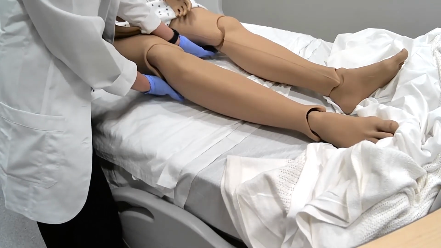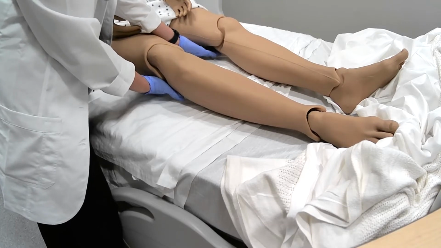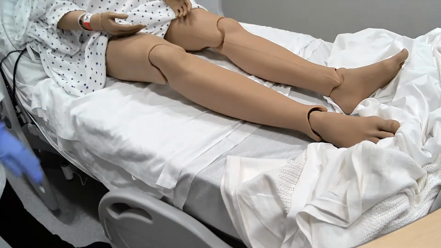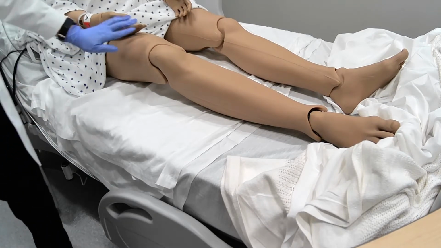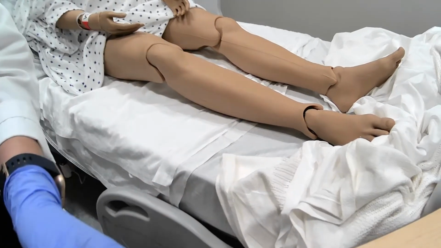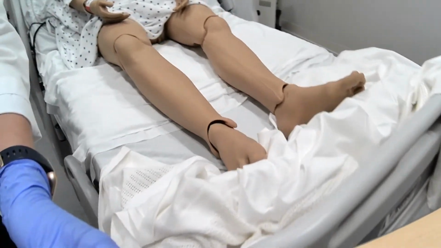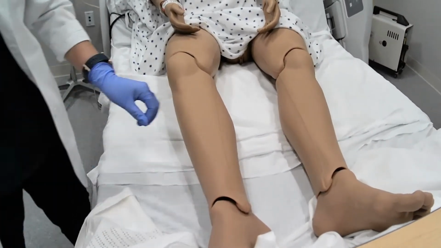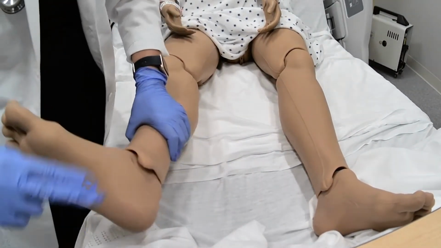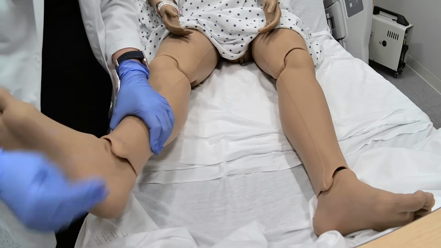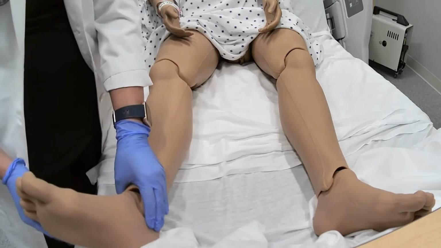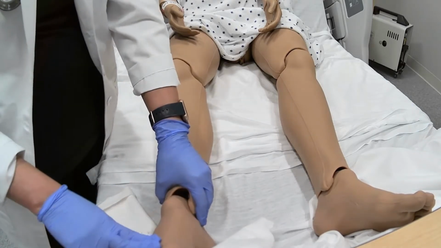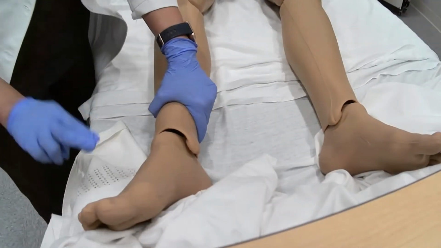So once I've palpated the popliteal space, or if I can't, I could just say unable to assess. Then I'm going to move down to the pedal pulses. Down here at the feet, we've got two pulses that we're going to assess. One of them is the posterior tibialis, which is located right by the ankle bone. And then the other one is the dorsalis pedis, okay?